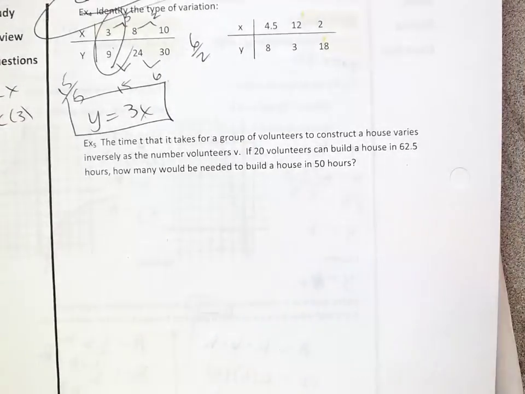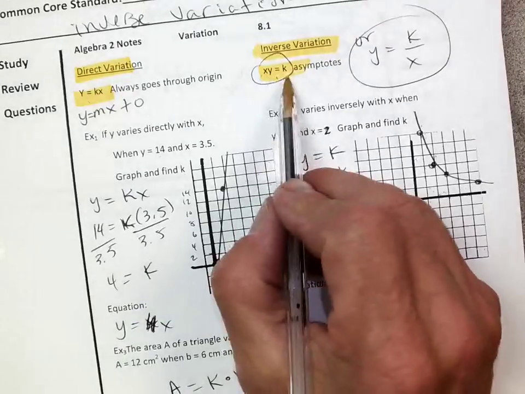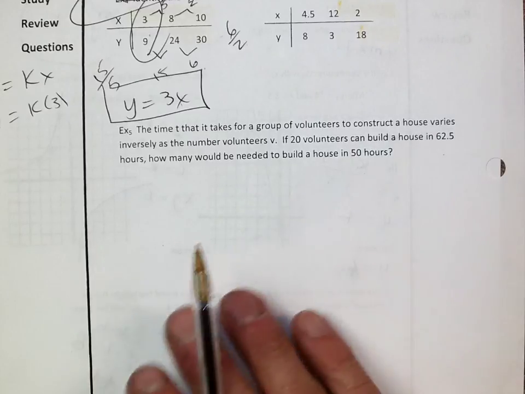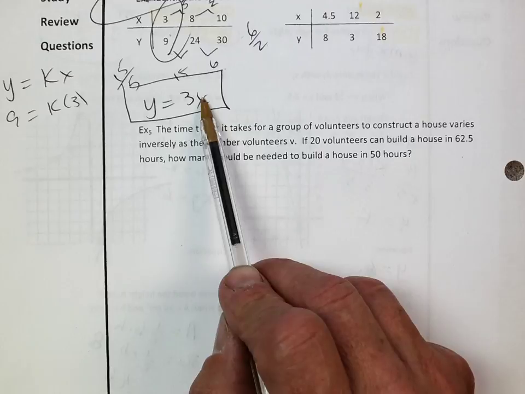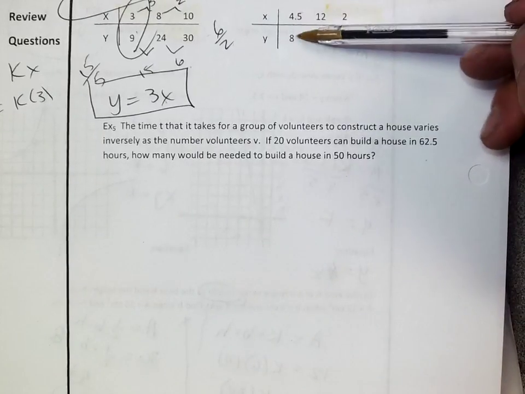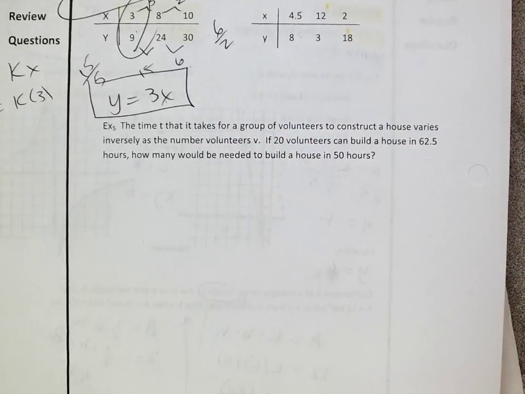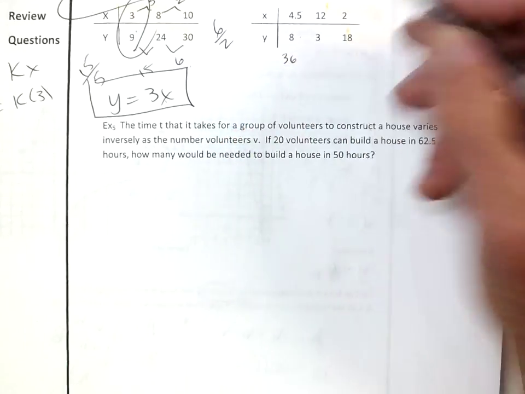So now, what's the next one? The next one I think is inverse. To be inverse, I look at my old notes. What is inverse? That times that has to equal some number. When you graph that, would it just be a slope 3 over 1? Yes. Totally right, 100% correct. So I think this is inverse. So this times this. What is 4.5 times 8? I get 36. 12 times 3?